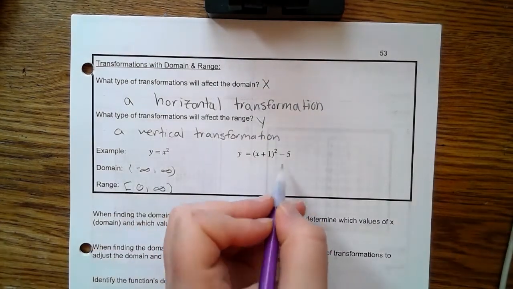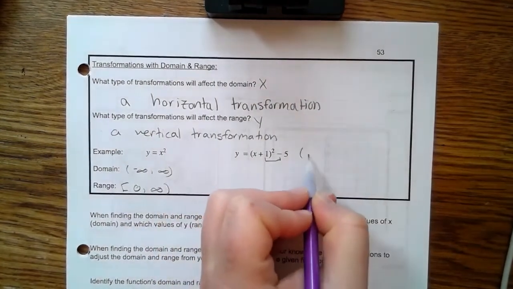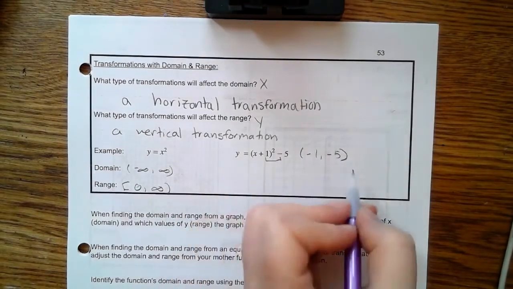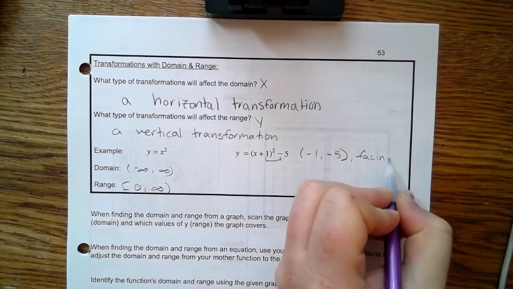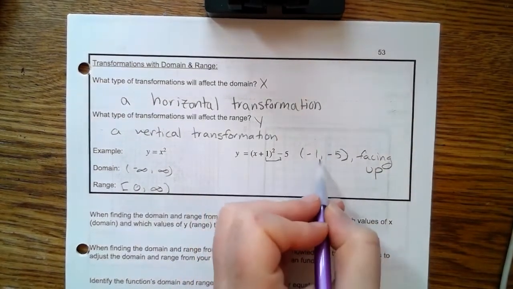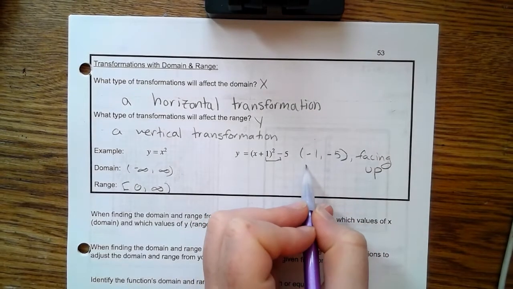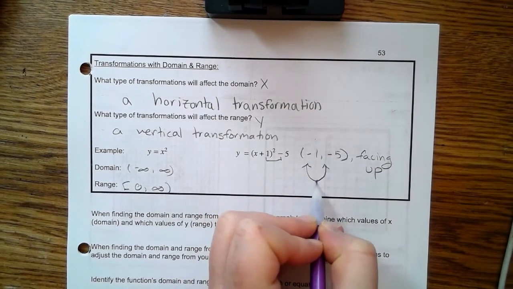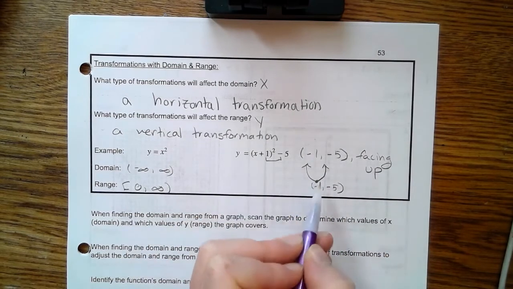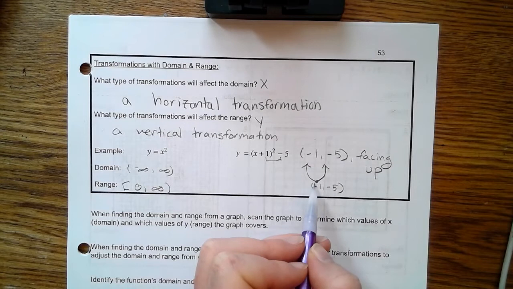But right here, my vertex is at -1, -5, and it's facing up. So my function's facing up, so I can just even sketch this. So it will never be below -5.